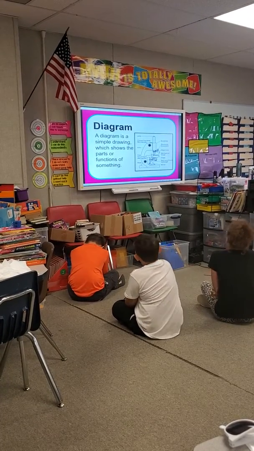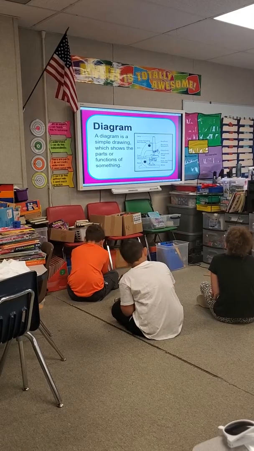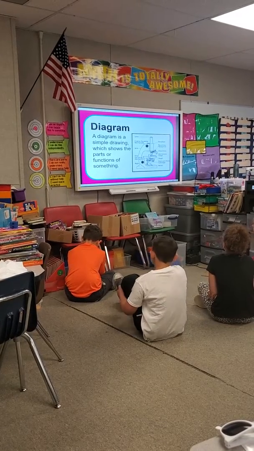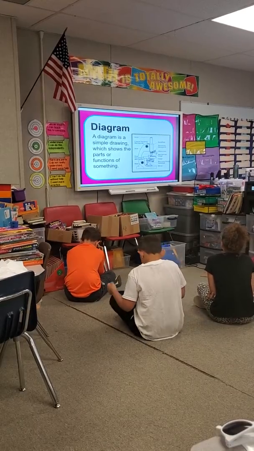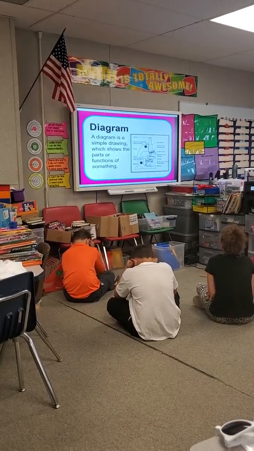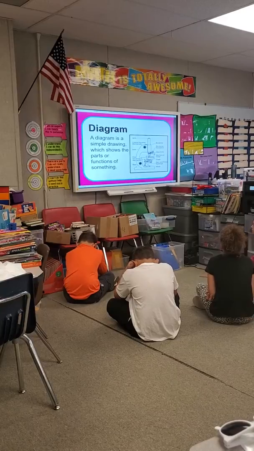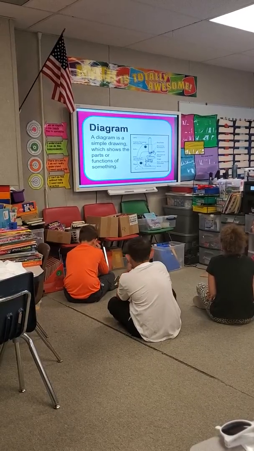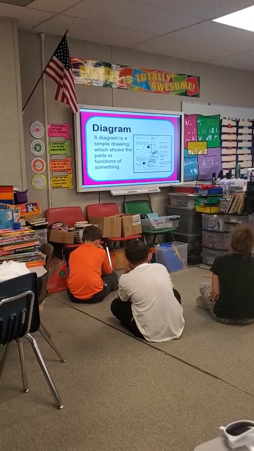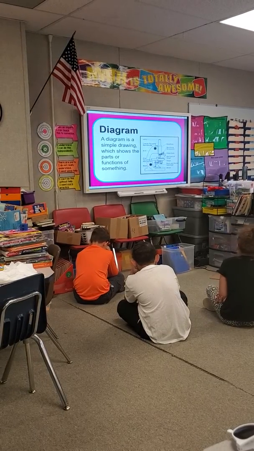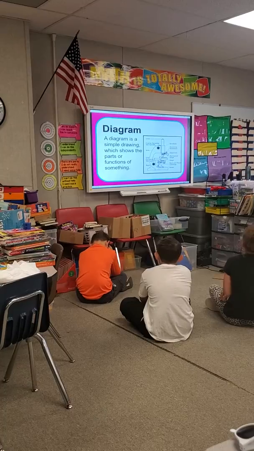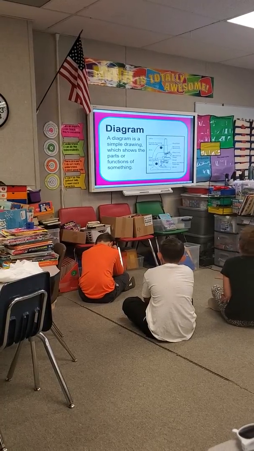Now our diagram. Now we're going to see diagrams. Again, it might not be in everything we read. But remember, diagrams could be of an object like a microscope. A diagram could be a diagram of the inside of a frog like we saw the other day. But it's a simple drawing which shows us the parts or the functions of something, so we understand how it works.